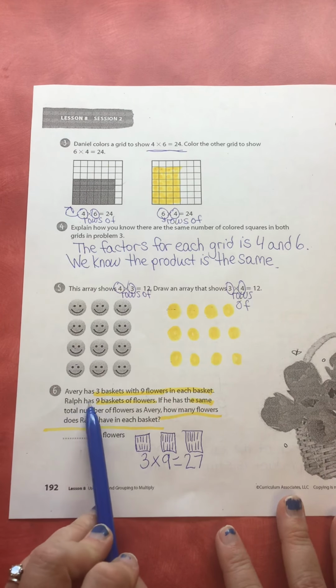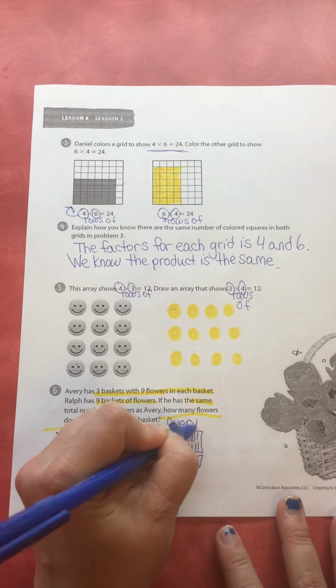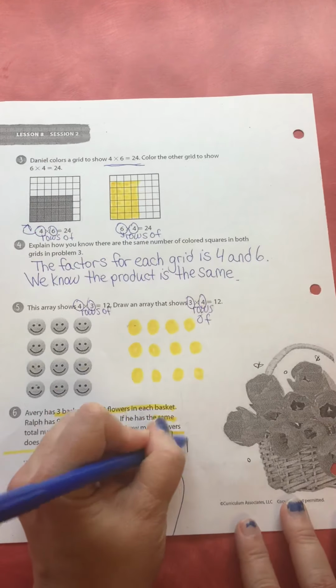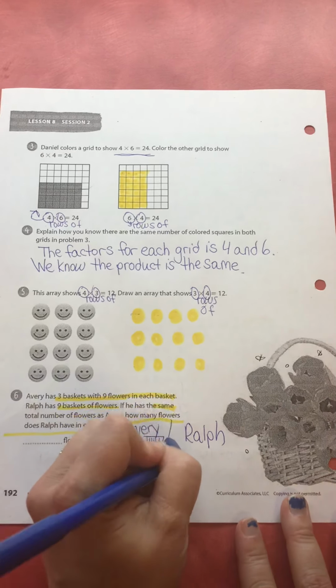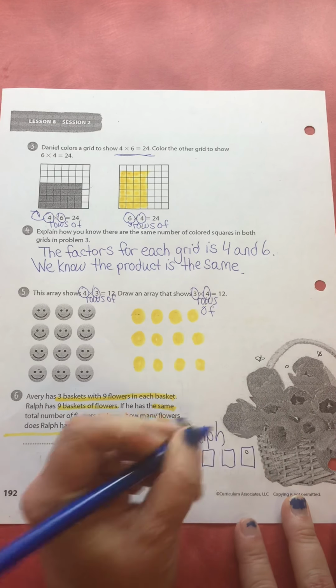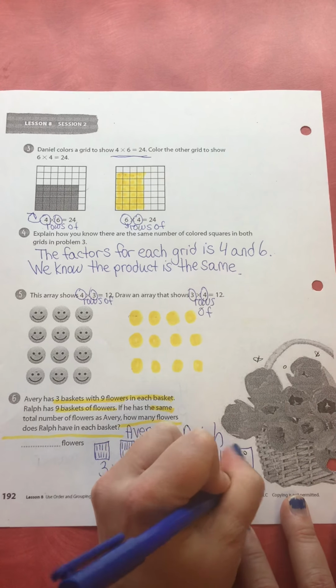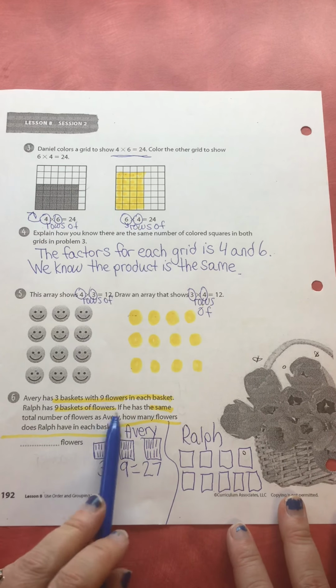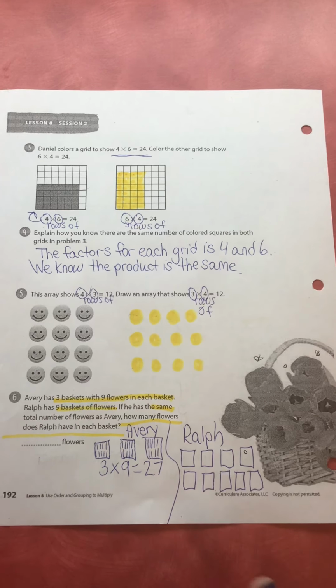So Ralph, we know Ralph has 9 baskets of flowers. So I'm going to put Ralph over here. Okay, we know he has 9 baskets. And we also know he has the same number of flowers as Avery.